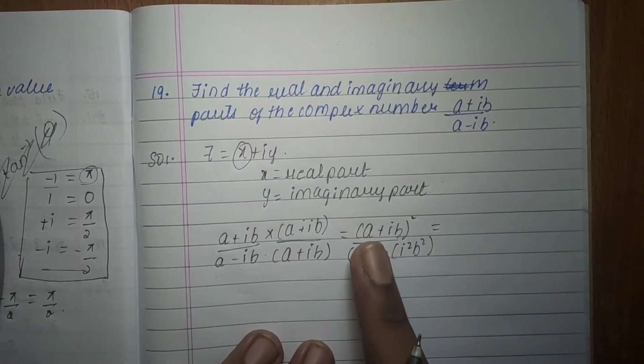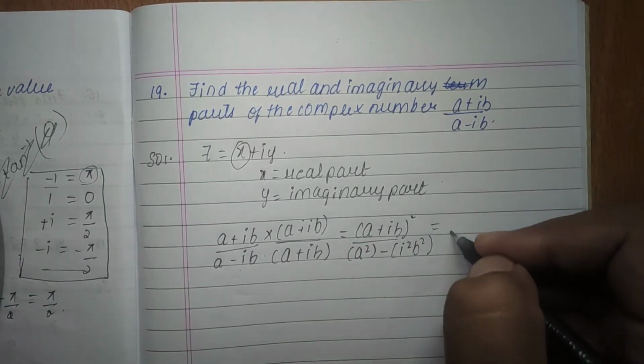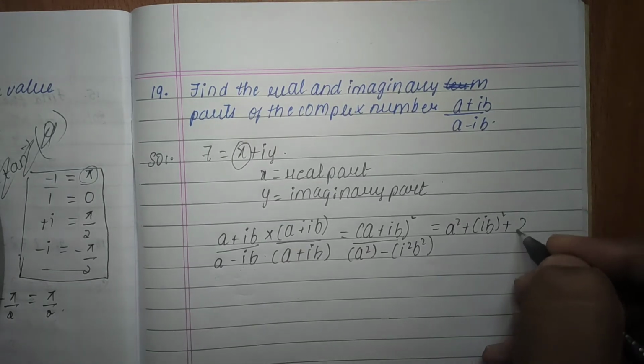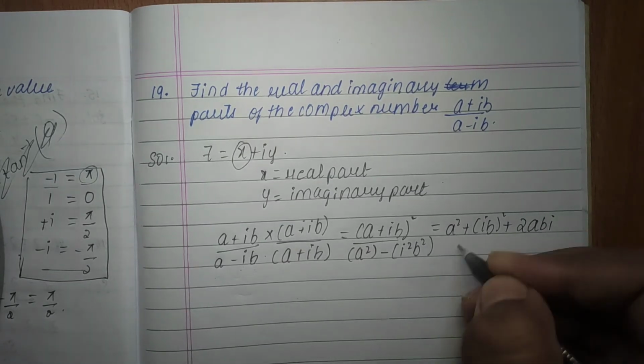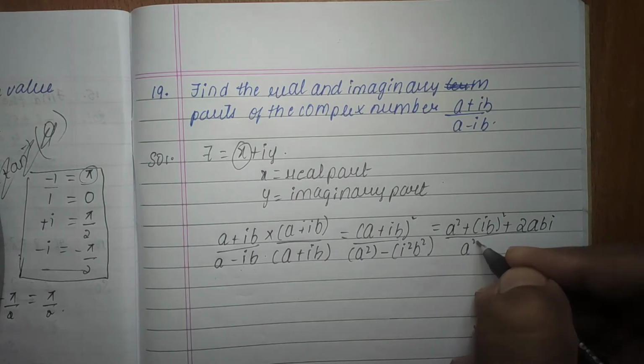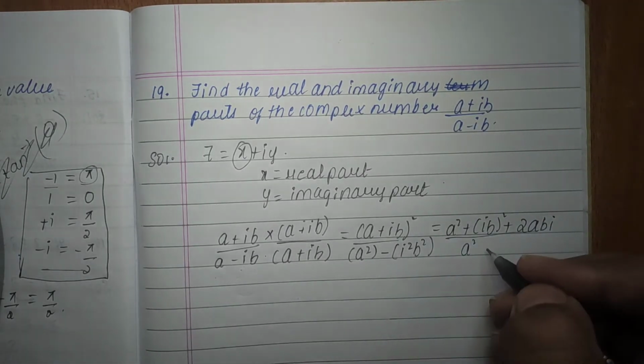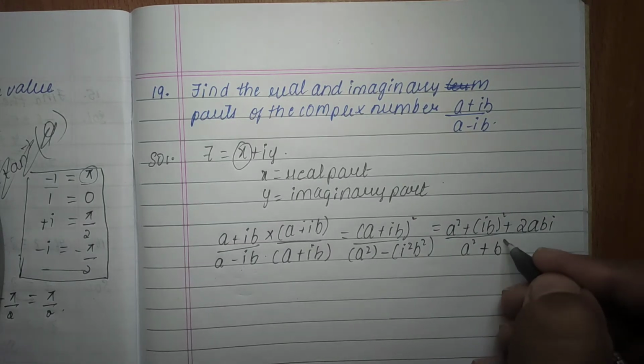The numerator is in the formula of a plus b whole square, which is a square plus b square plus 2abi, by a square. The value of i square is minus 1. Minus 1 of minus 1 is plus, so that is b square.